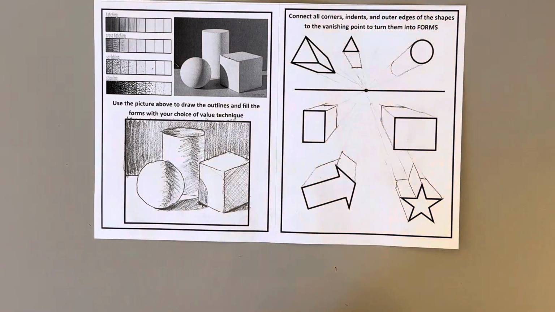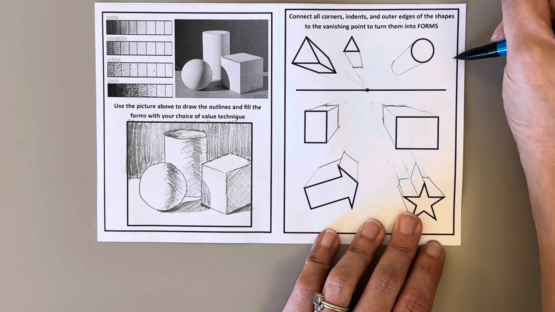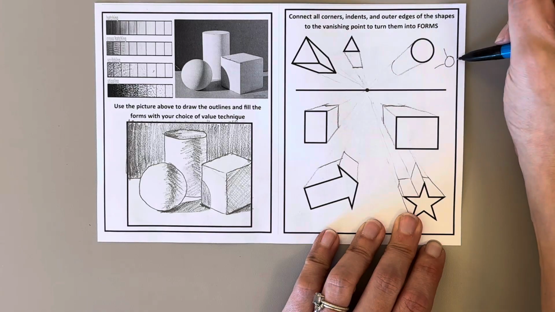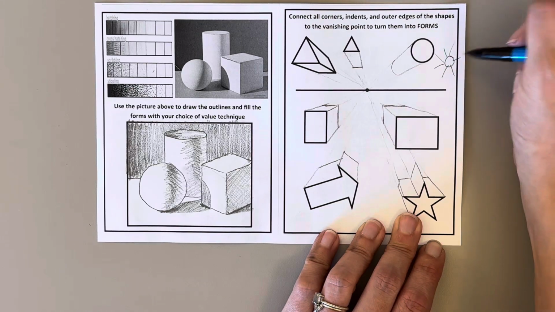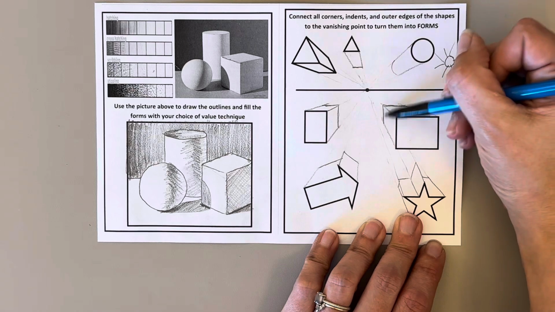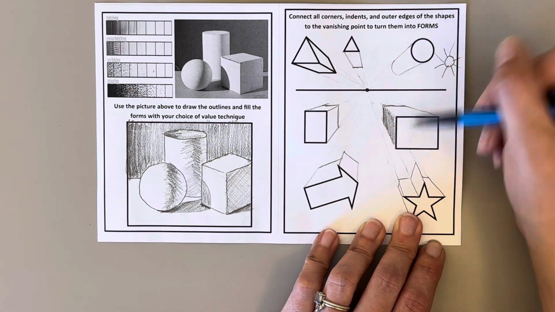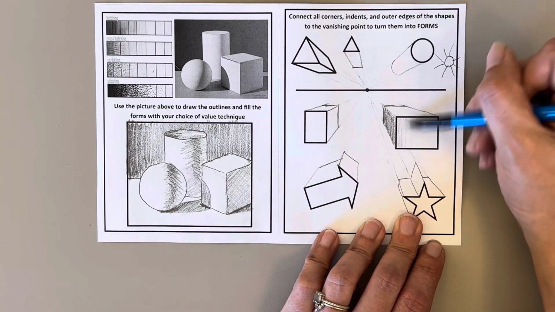Now I'll give you another minute or two to get caught up, but if you are already finished, I would like to have you draw in a sun on the right-hand side. And you're going to go through and you're going to shade the side that's farthest away and that's in front.